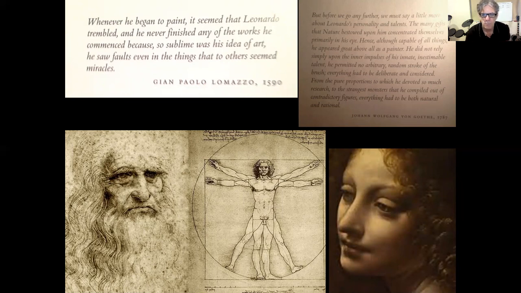Now, this is Goethe, and we all know who Goethe is, one of the greatest people in history as far as intellectual capacity. So let's look at this. But before we go any further, we must say a little more about Leonardo's personality and talents. The many gifts that nature bestowed upon him concentrated themselves primarily in his eye. Hence, although capable of all things, he appeared great above all as a painter. I hope I can move this thing.